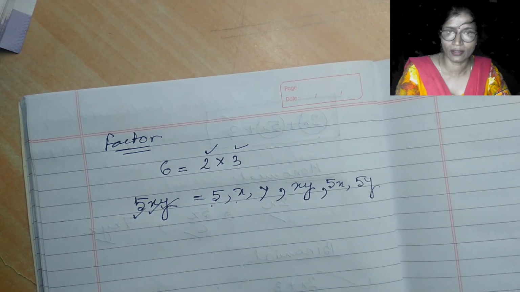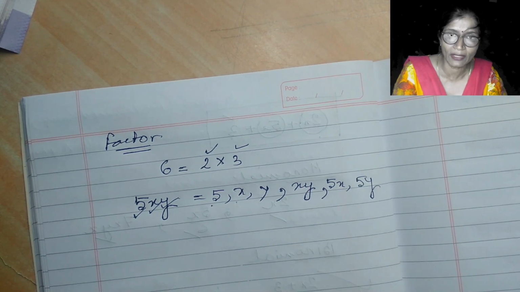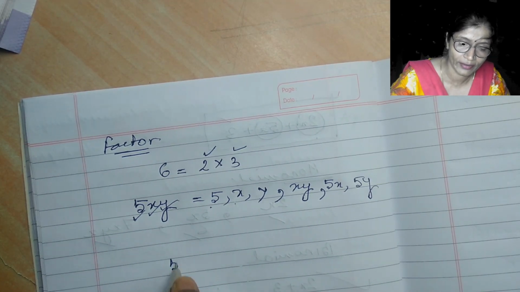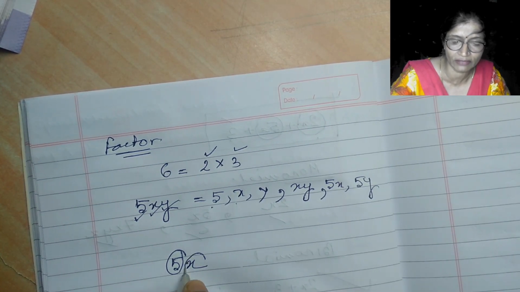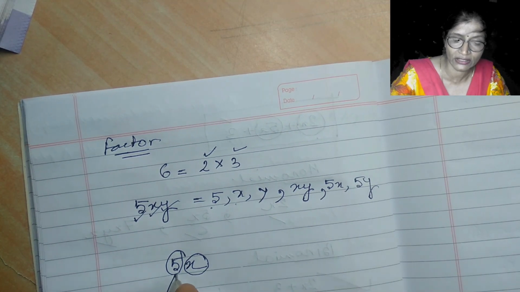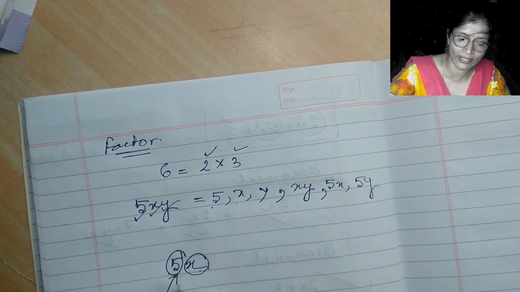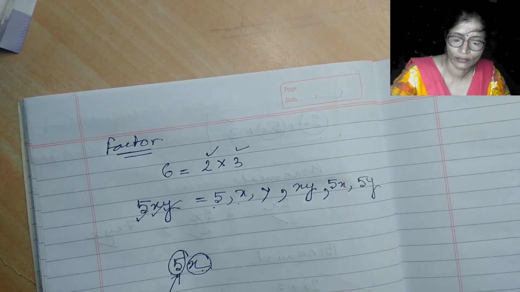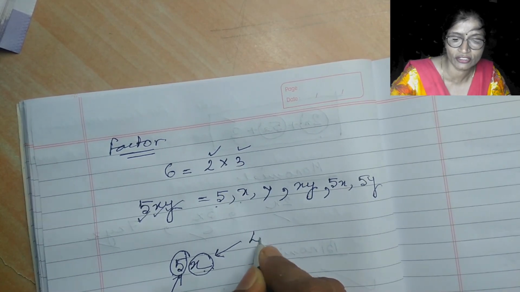Now next, in a term, always you will see that two parts are there. One is the numerical part and another one is the variable part. Suppose I write here 5x. This is the numeral one and this is the variable one. So the 5 is the coefficient of x and x is the coefficient of 5. This is known as the numerical coefficient, while this one is the literal coefficient.